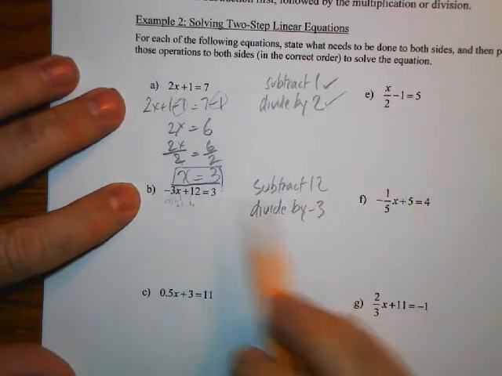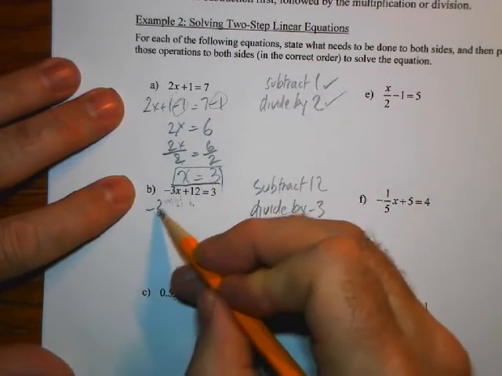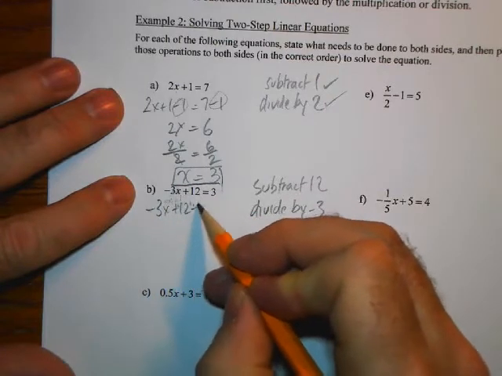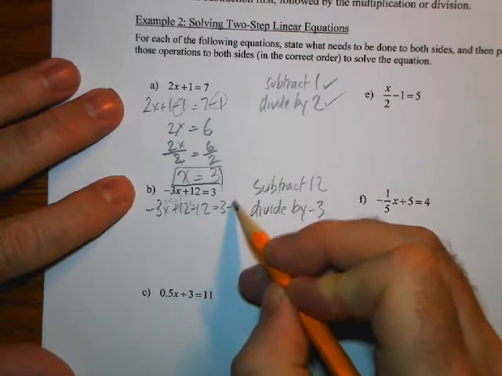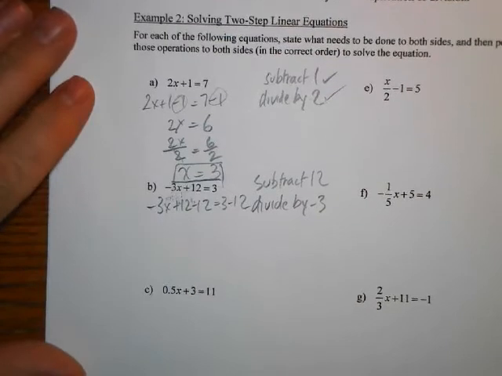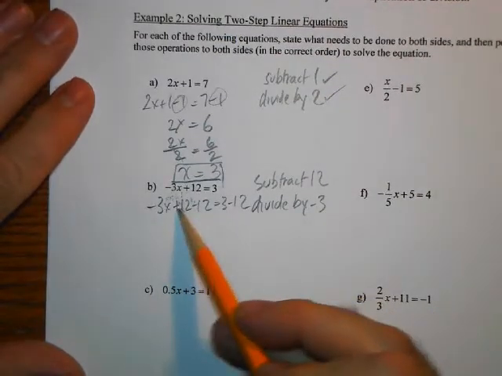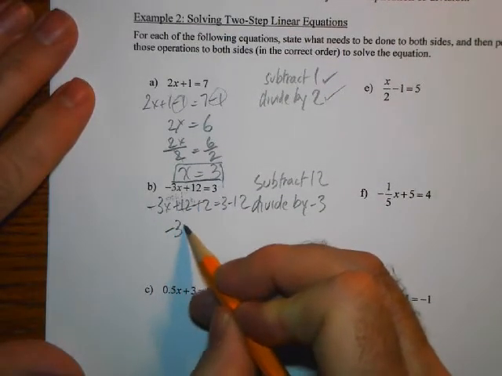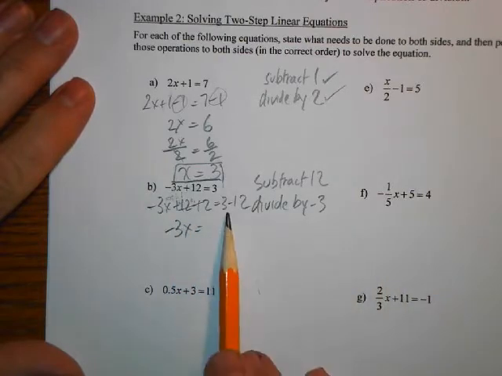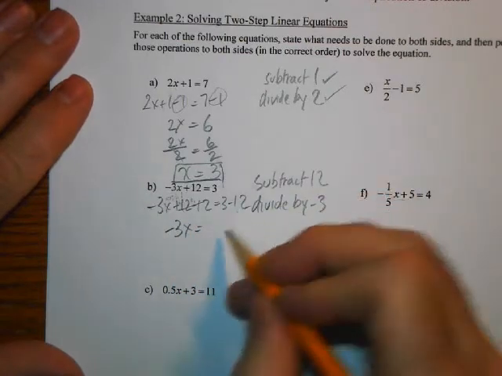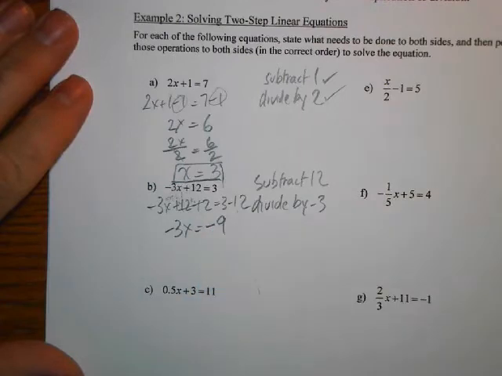First we're going to subtract 12. -3x plus 12 minus 12 is equal to 3 minus 12. The plus 12 and minus 12 cancel out, leaving -3x. Over here, 3 minus 12 is -9. So we did the subtract 12 and cleaned it up.